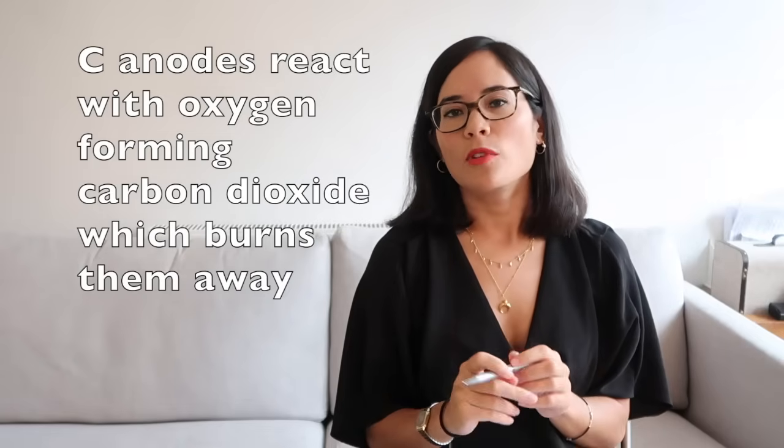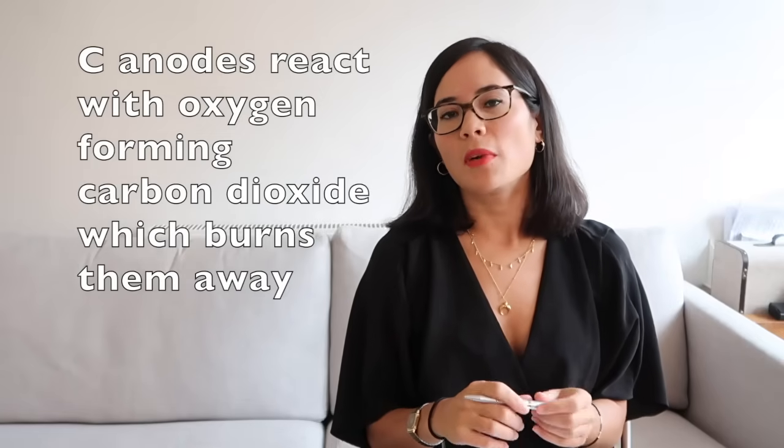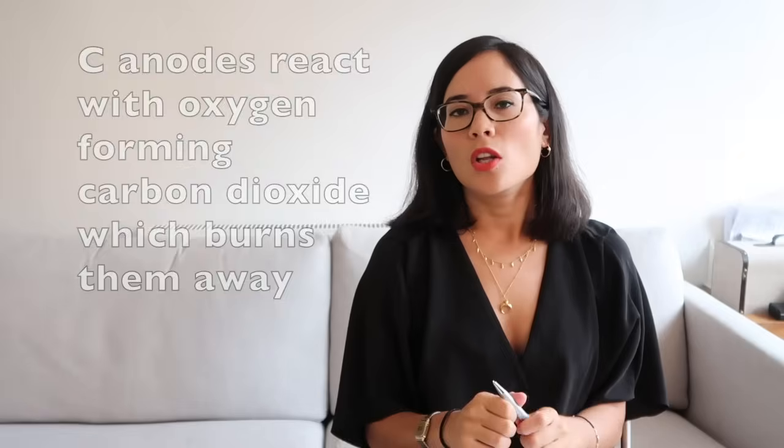And if we look at the summary equation, we can see that O2-, which is the oxygen ion, loses electrons, so it's oxidized to become oxygen gas. But the oxygen gas formed actually reacts with the carbon electrodes, forming carbon dioxide, which actually burns away the electrode. So in a month or so's time, the whole electrode disappears effectively, so it needs replacing really regularly, which is why it's such an expensive process.